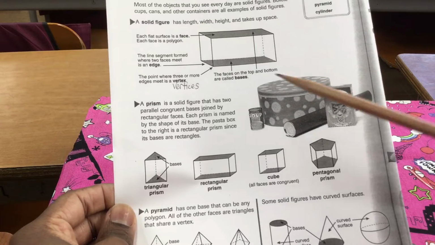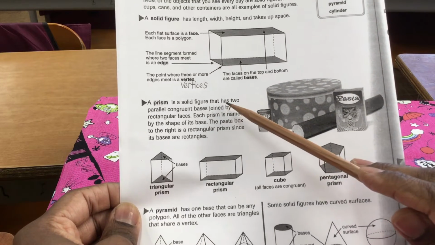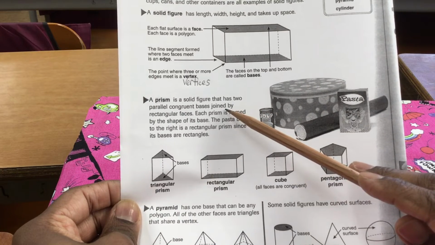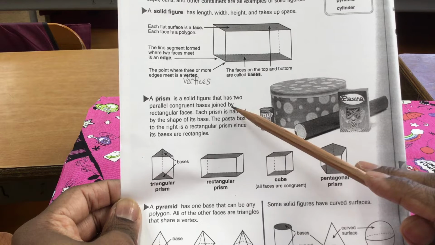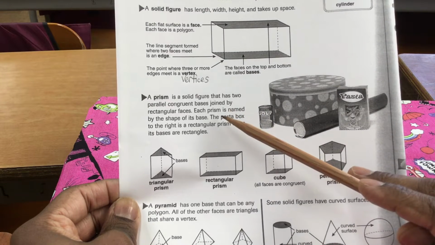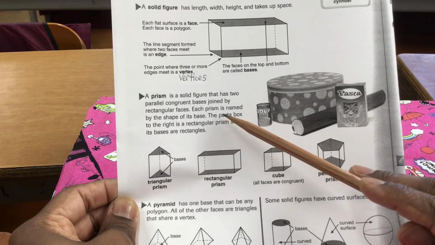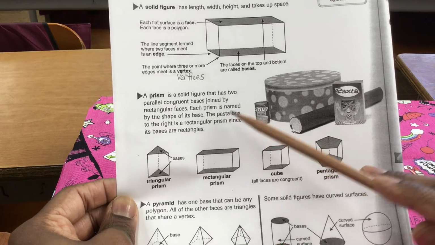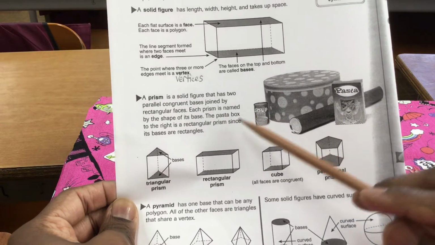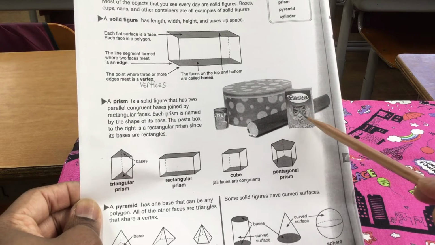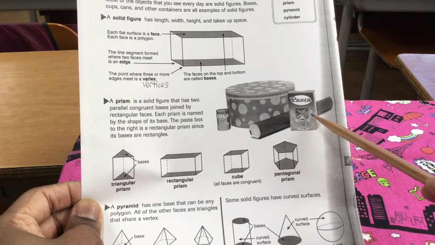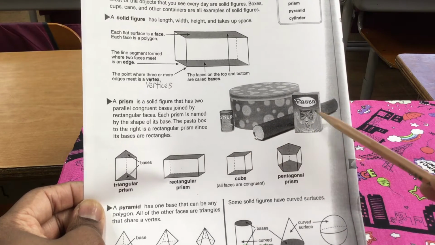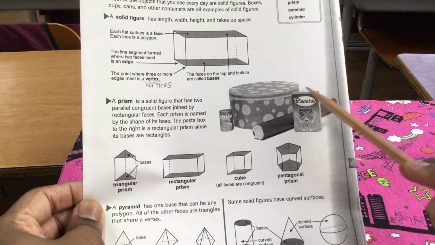Next, a prism is a solid figure that has two parallel congruent bases joined by rectangular faces. Each prism is named by the shape of its base. The pasta box to the right is a rectangular prism, since its bases are rectangles. You can see that pasta box right here.